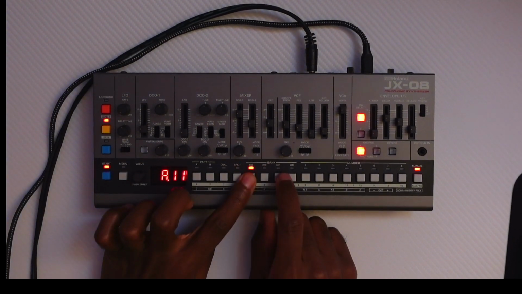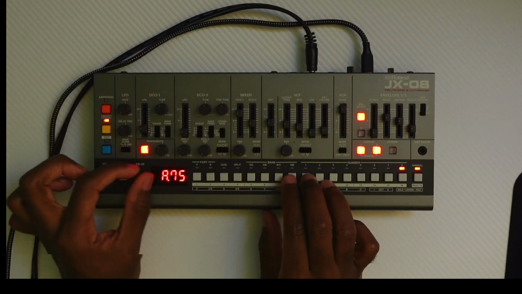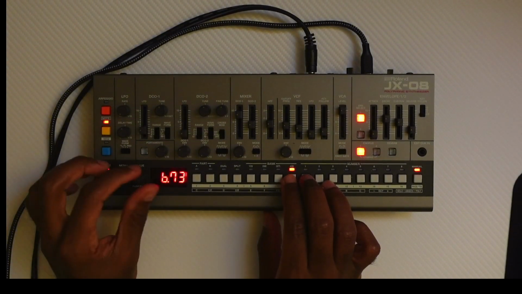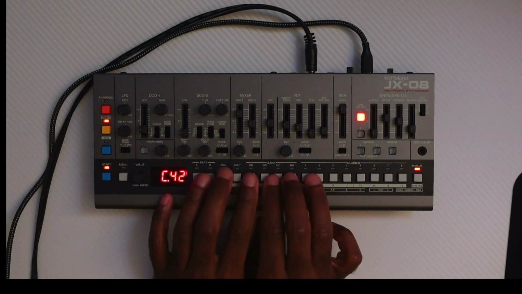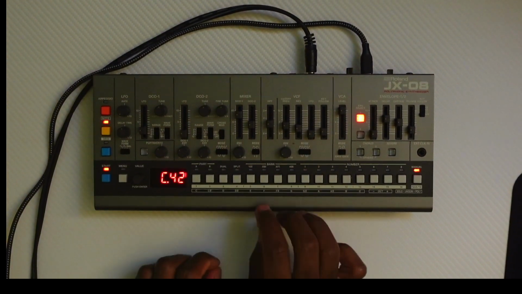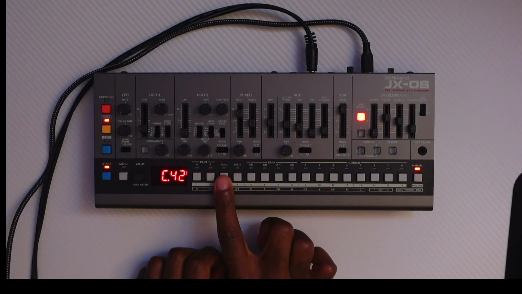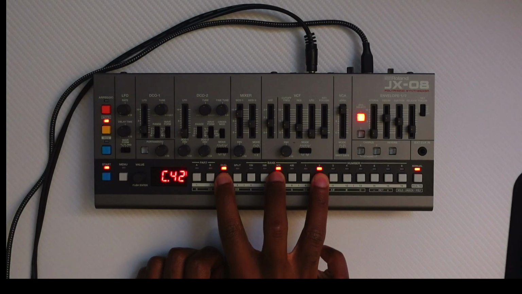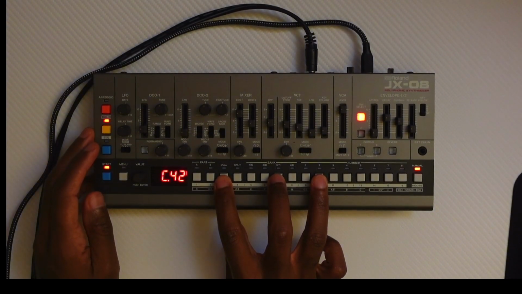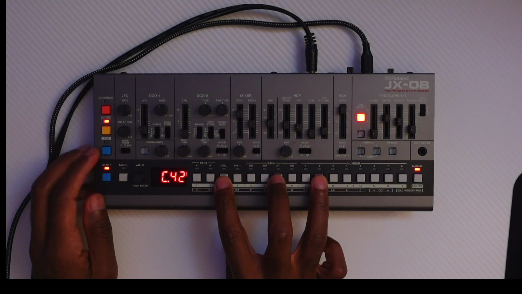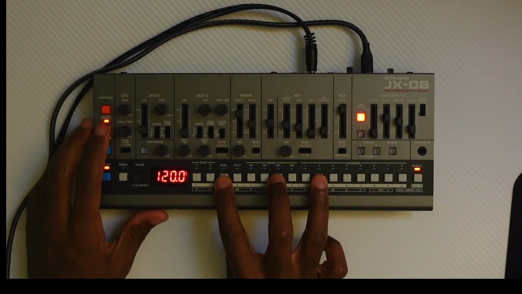Let's change our patch. Let's just go to a blank patch. Okay, cool, excellent. Let's go ahead and go into our sequencer mode.